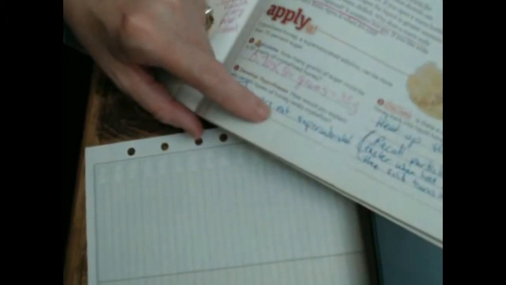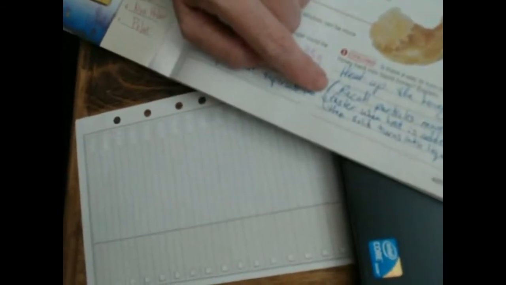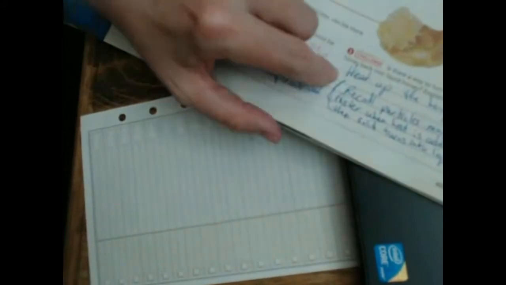Okay, how would you explain why certain types of honey rarely crystallize? Easy, they are not super saturated. Okay, is there a way to turn crystallized honey back into liquid honey? You heat up the honey. Recall, particles move faster when heat is added, then solid turns into a liquid.